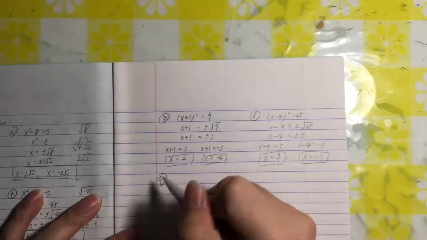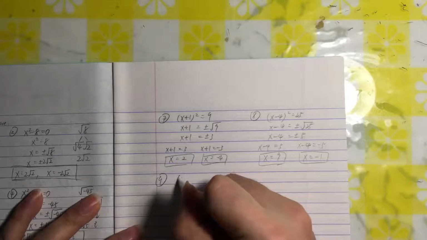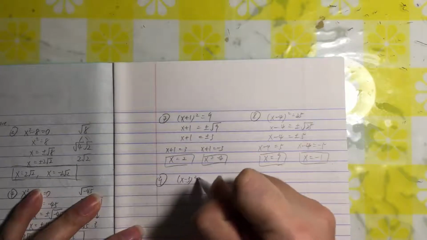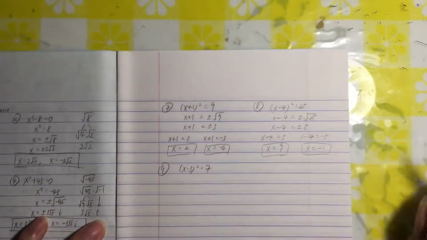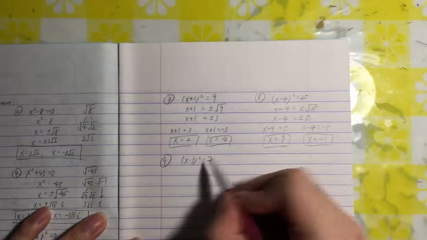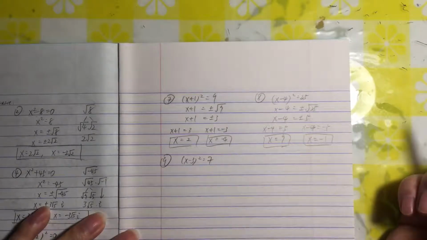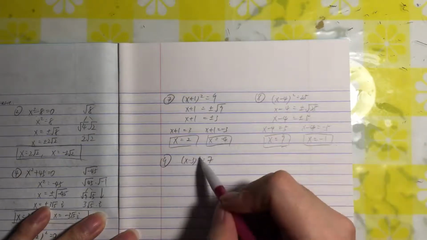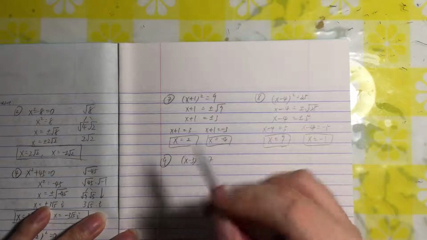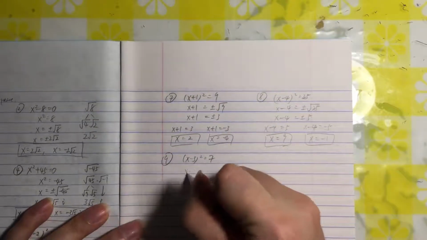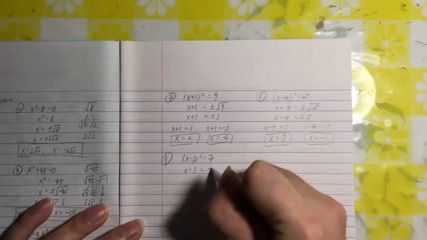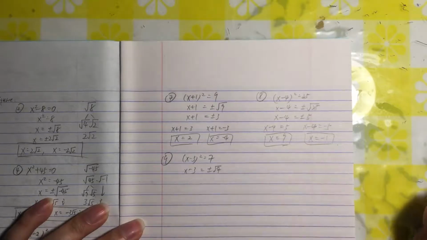Next, x minus 3 squared equal to 7. How can we solve this equation? Same thing. When we see a perfect square on the left side, take square root on both sides. We get x minus 3 equal to plus or minus square root of 7.